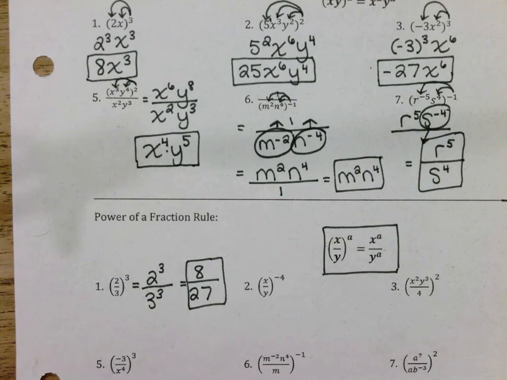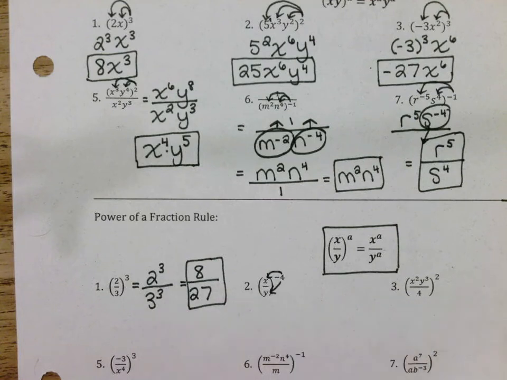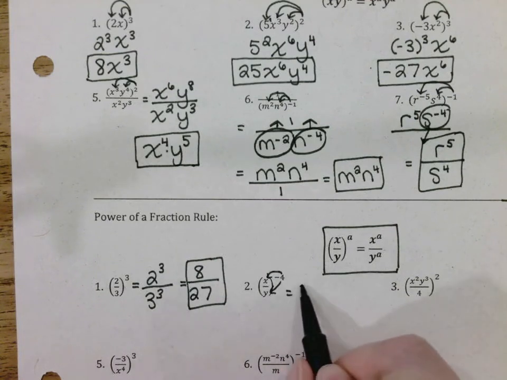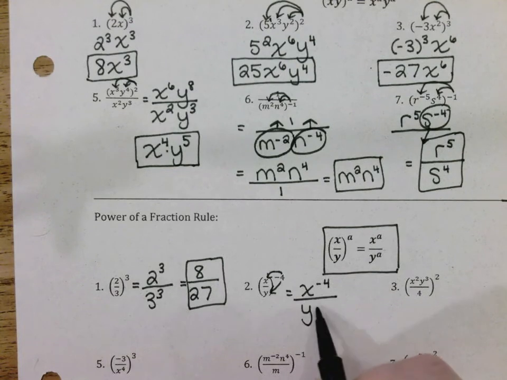All right, number 2. Again, we have a fraction. Now we're working with variables, but it's still a fraction raised to an exponent. So I'm going to go ahead and apply this to the numerator and to the denominator. So this is really x to the -4 over y to the -4. Now remember, we don't like negative exponents.